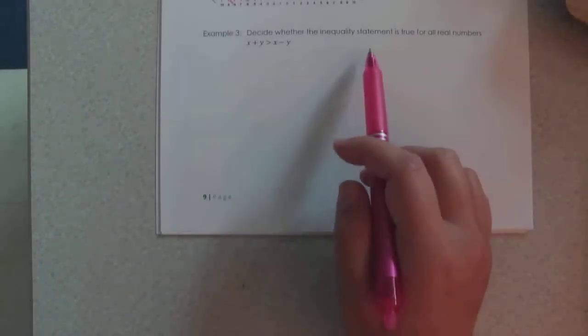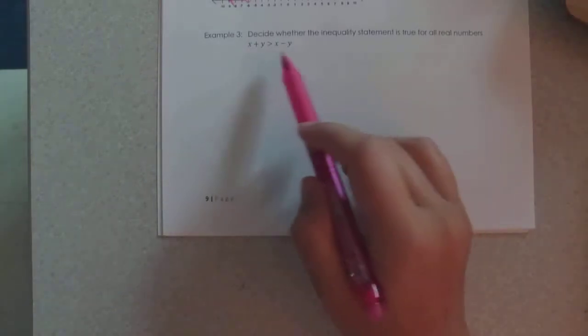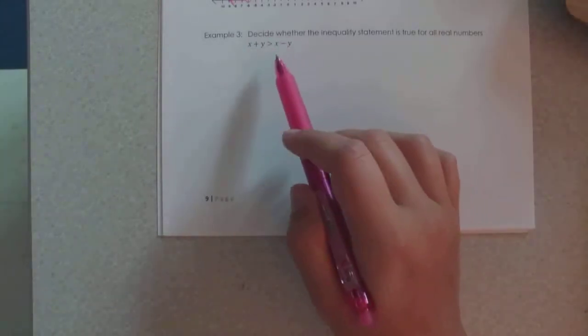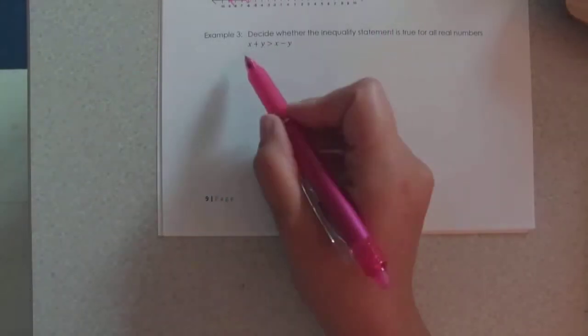Okay, last example here, number 3. So this says, decide whether the inequality statement is true for all real numbers. And it says x plus y is greater than x minus y. Now, this one is obviously harder than the first two because there's no numbers, it's just letters, and we have to say whether that is true or untrue, regardless of what numbers we plugged in. Now, when I look at these problems, the first thing I'm thinking of is, can I simplify this at all? Because this is a lot to try and think about or even plug numbers in.